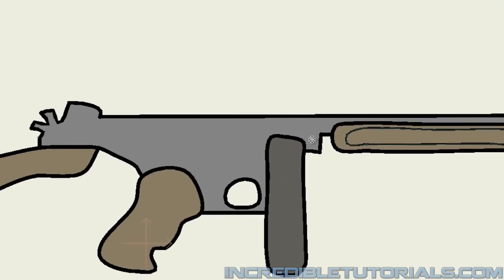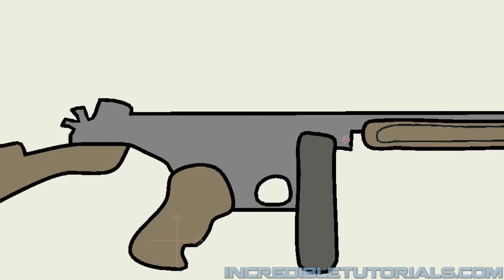Next, we'll start right about here. We'll just come up and go over like this. Again, taking the fill tool, we can just fill that in. Then we can add some lines going across here. So I'll start right about here, and I'll double click to create a straight edge and then go across.